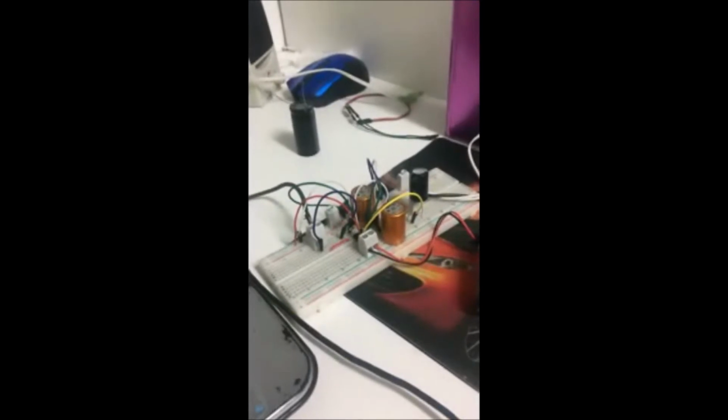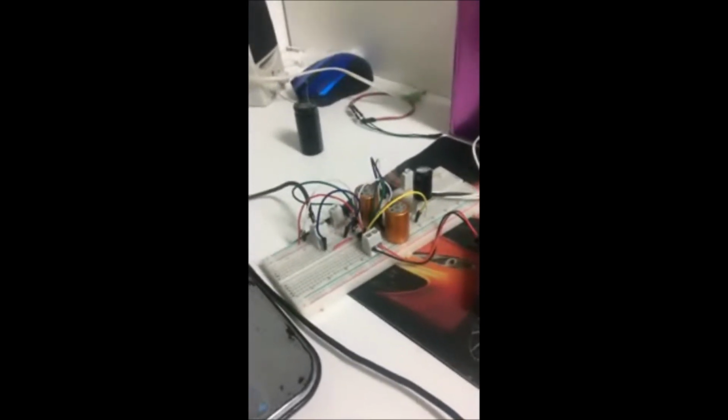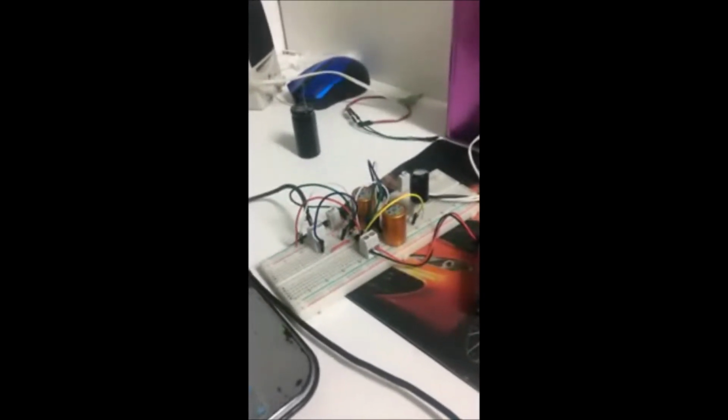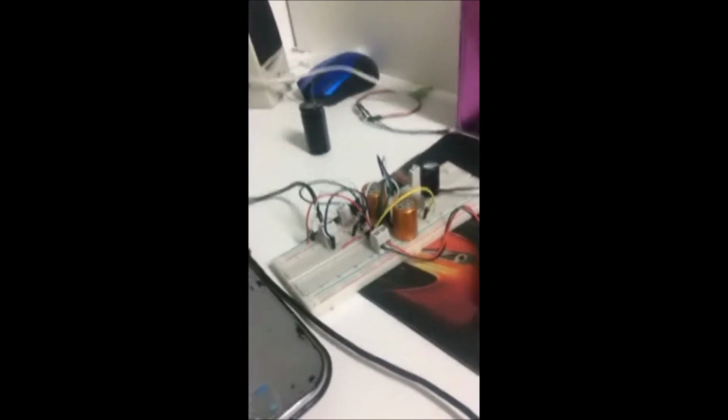Today I'm going to show you a special circuit, which is an audio power amplifier. A very simple circuit. You can find it in the data sheet of the LM386 IC, which is one type of class A op amp.